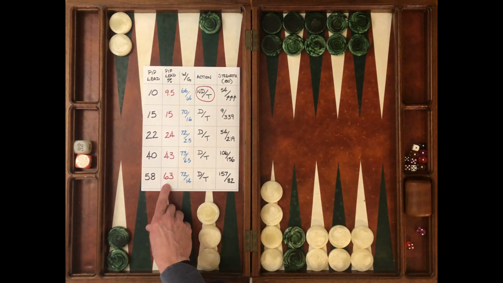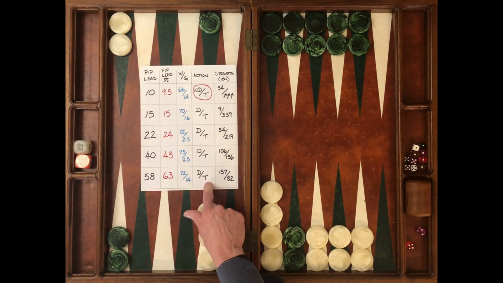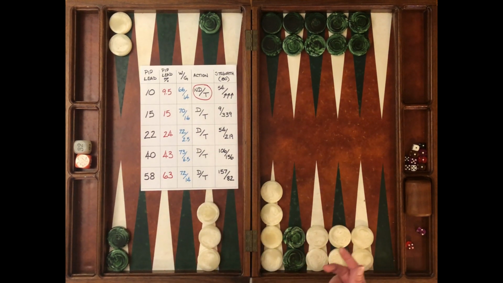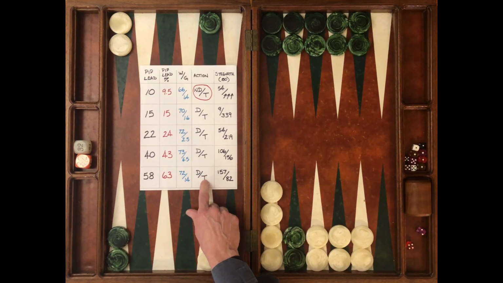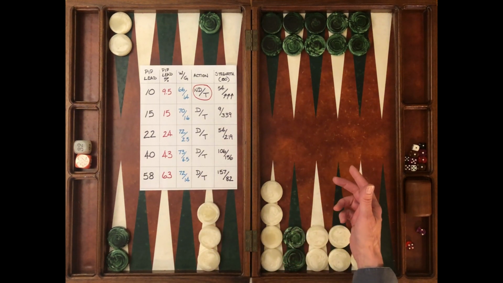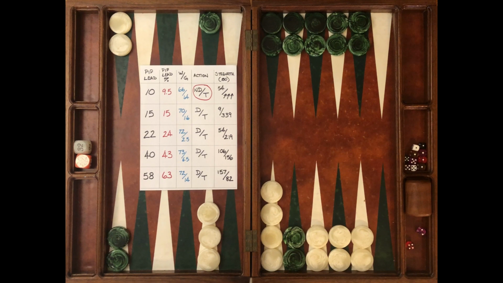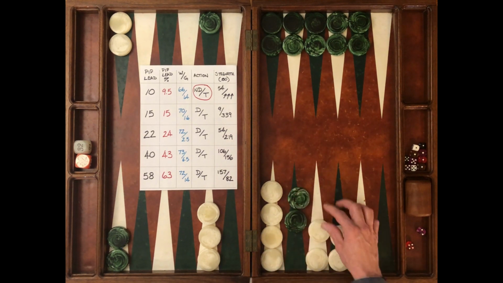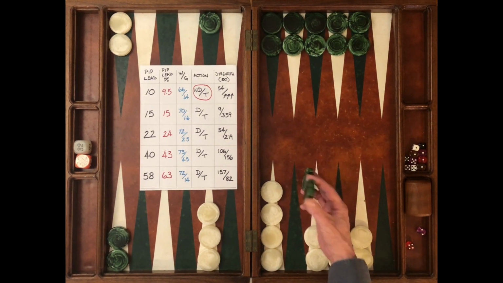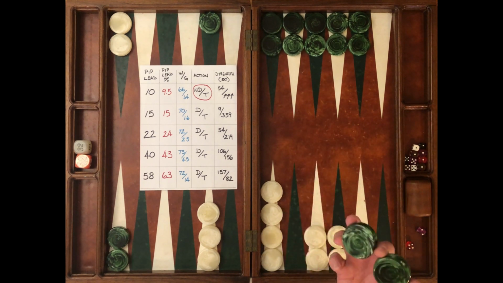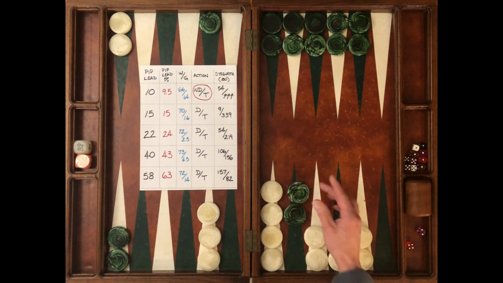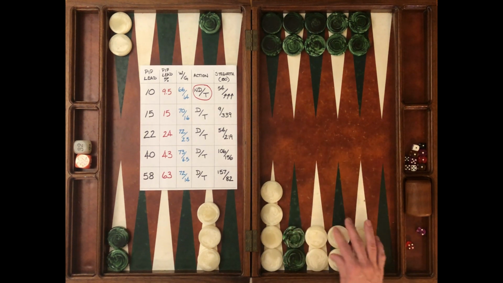Now, if you're down by 58 pips, you're down by 63%, and it's still a take, it's a reasonable question to say, if that's still a take, why am I bothering counting the pips? And that is a very reasonable question. In fact, from green side, you do not have to count the pips. Now, you still may want to know where you're at, and you can do a quick estimation, which will be the second part of this video.